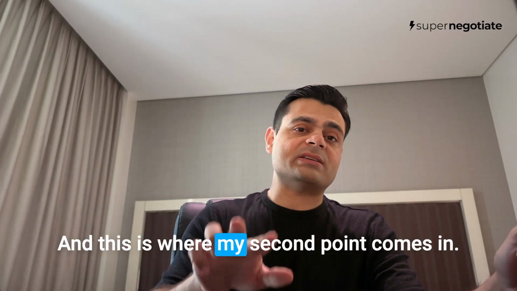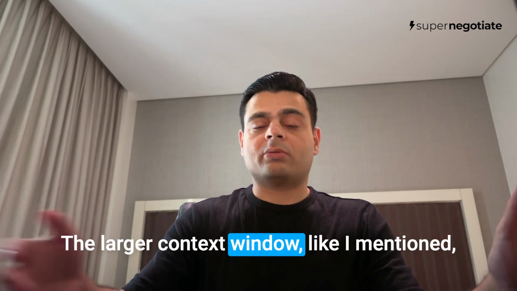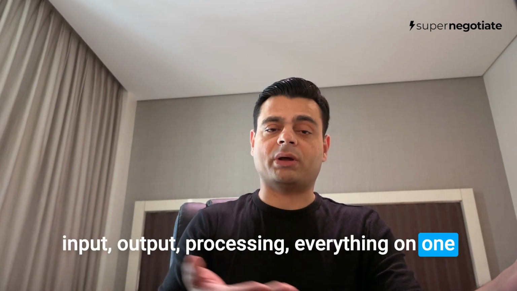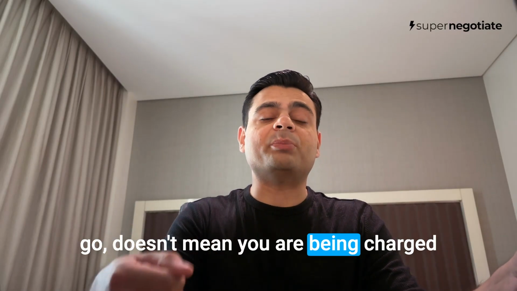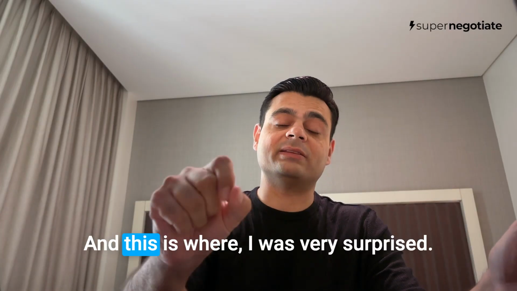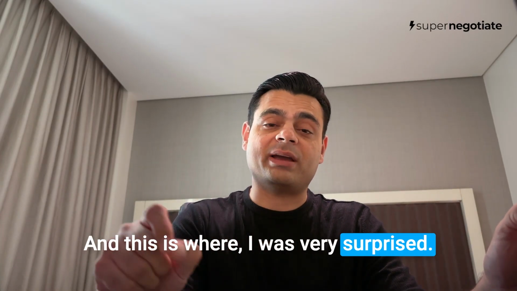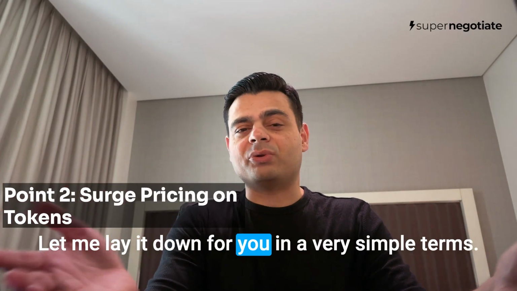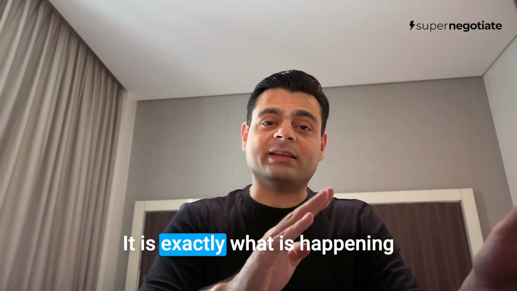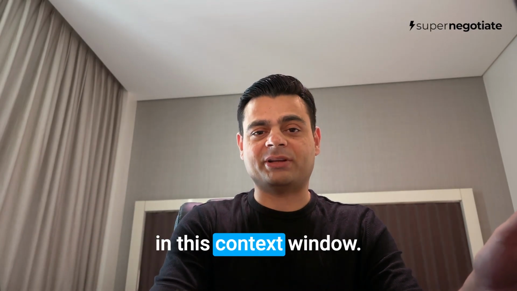Now, does it mean we understand what is going on from the math side of things? And this is where my second point comes in. A larger context window, with input, output, processing, everything in one go, doesn't mean you are being charged in the exact same unit cost manner. And this is where I was very surprised. Let me lay it down for you in very simple terms. Have you heard about surge pricing? It is exactly what is happening in this context window.